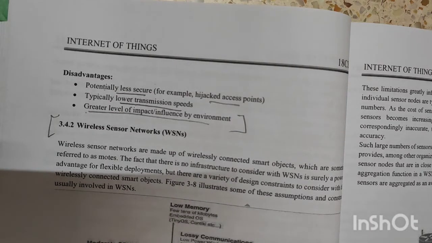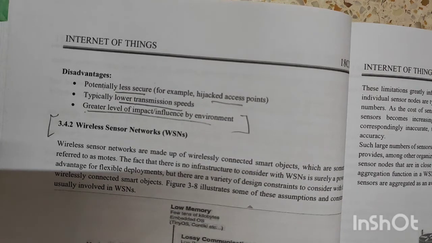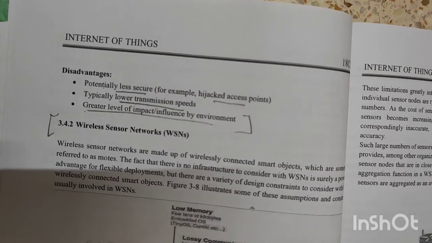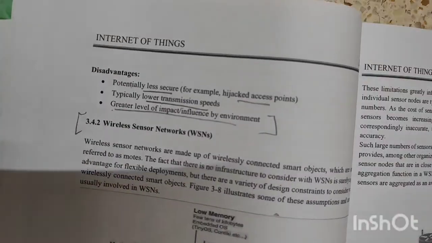Like if you don't have a power supply, then your wireless gets interrupted. Then it depends on how your area receives network. All these come under the disadvantages. So you have 3 disadvantages and 6 advantages.